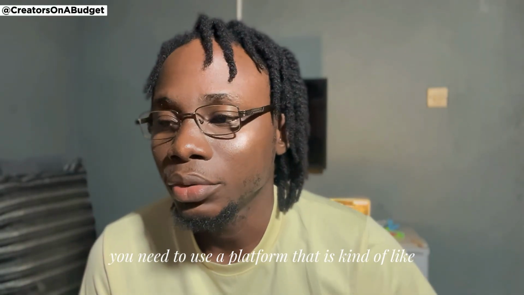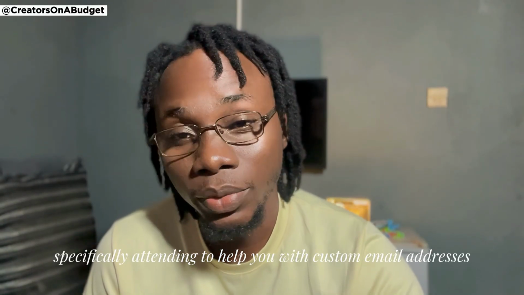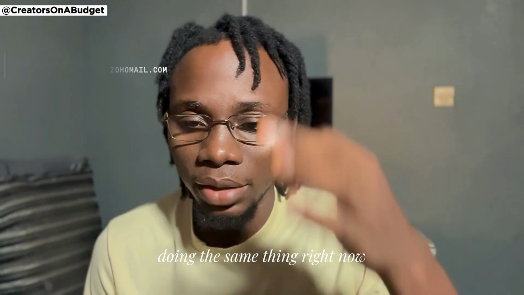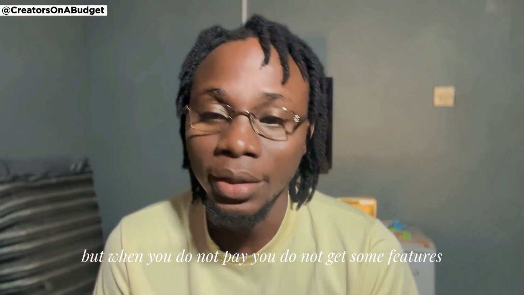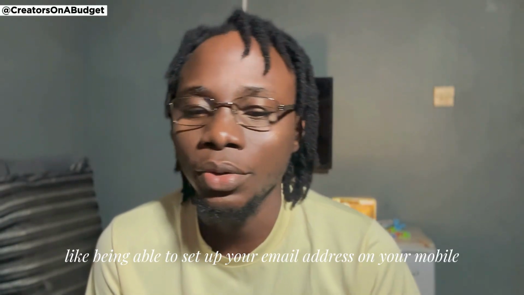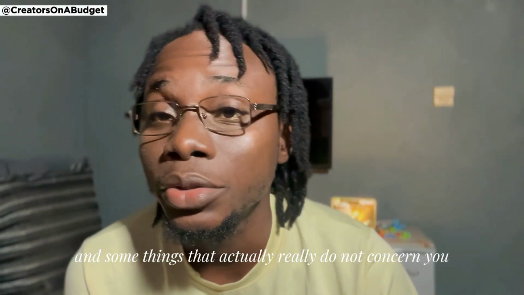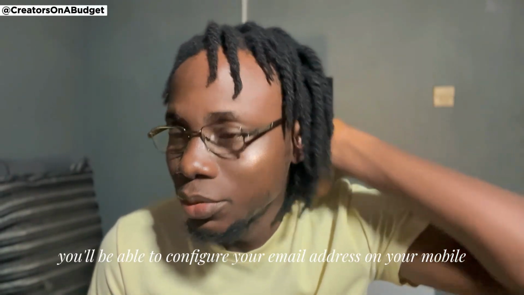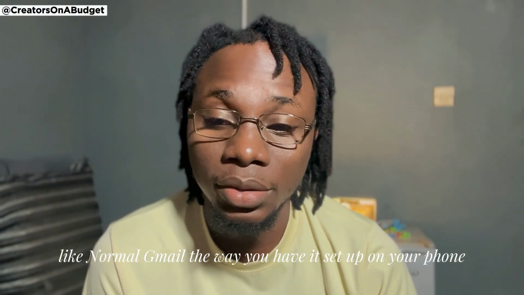Now, you need to use a platform that is specifically attending to help you with custom email addresses. For instance, I use zoho.com. There are other platforms also available doing the same thing, right? Now, Zoho will give you a robust catalog of features when you pay, but when you do not pay, you do not get some features like being able to set up your email address on your mobile, being able to do streaming link, and some things that really do not concern you, right? But for the other method that I stated earlier, you'll be able to configure your email address on your mobile and operate it as if it's normal Gmail, the way you have it set up on your phone.